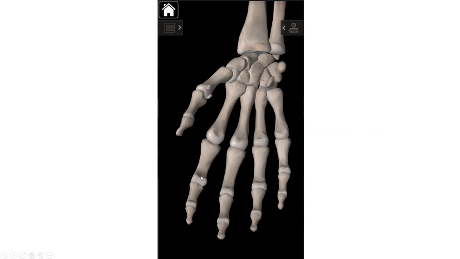So the IP joints are all hinge joints that only allow for 1 plane of motion. They only allow for flexion extension, again in the sagittal plane. So all of the IP joints then have 1 degree of freedom. So that's all of the osteology for the elbow, the wrist, and the hand. And so we'll go through some of those motions in lab for this week. And then next week we'll move on to the muscles.